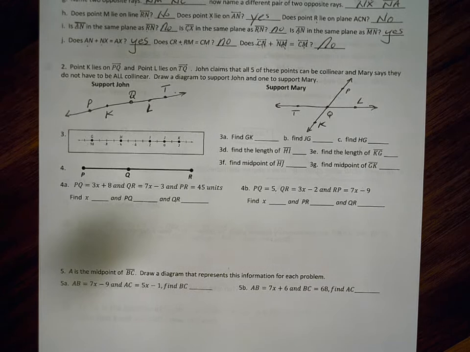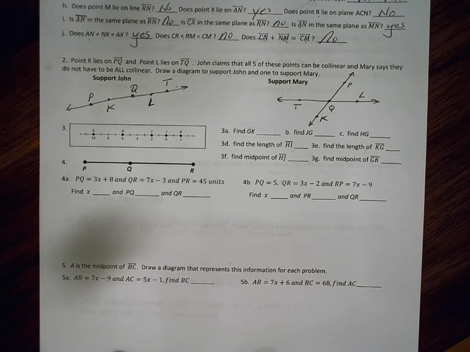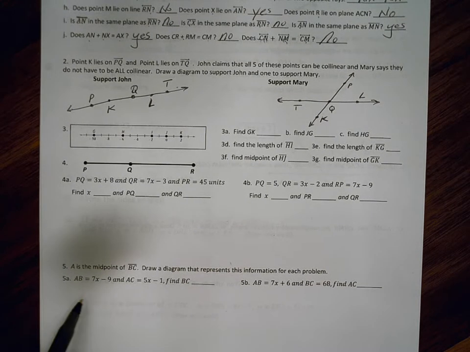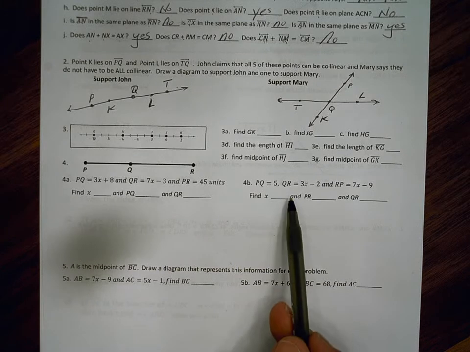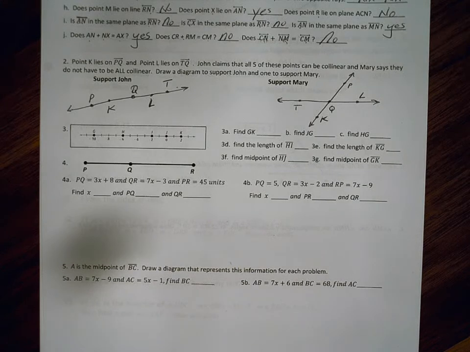All right, moving on to these questions. I'm going to do 4A and 5A and leave 4B and 5B for you to do. So these are segment addition postulate. Whenever you can, either draw a diagram or put your information on the diagram. When I go to give partial credit on tests, I always look for a good diagram.